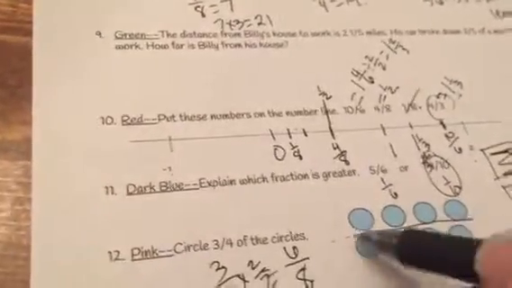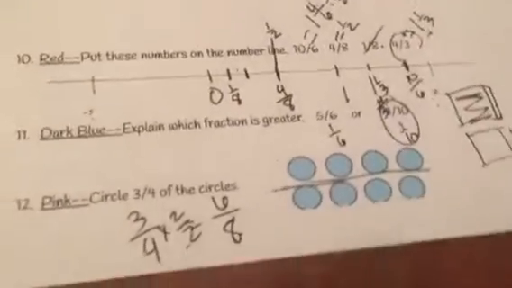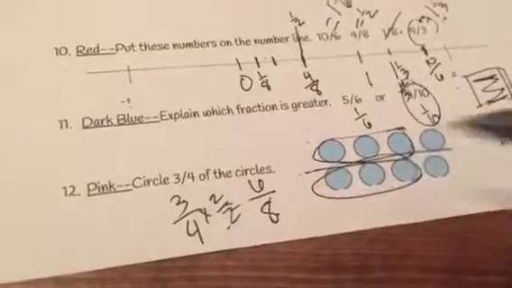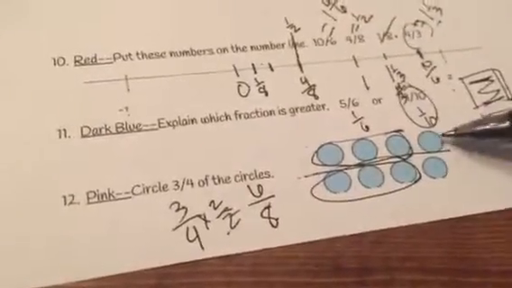Or you could also look at these circles and notice that you've got 4 on the top and 4 on the bottom. So if you circle 3/4 of the top and 3/4 of the bottom, you've circled 3/4 and 3/4.